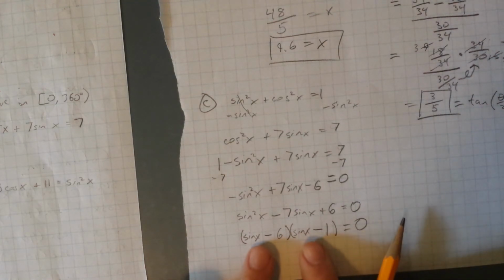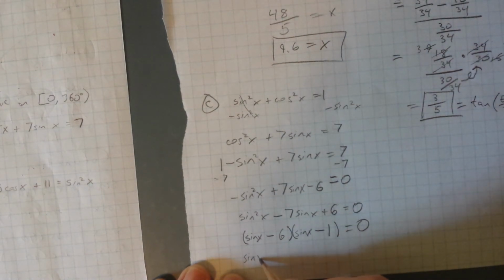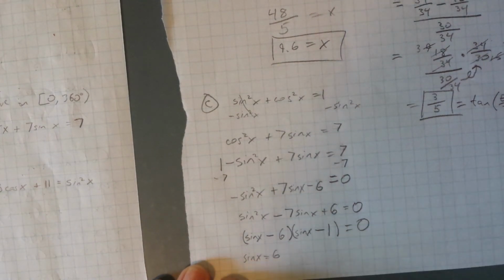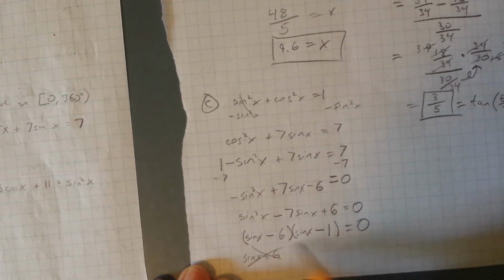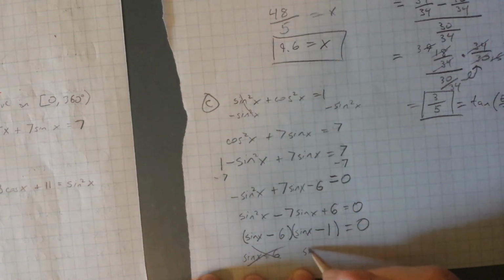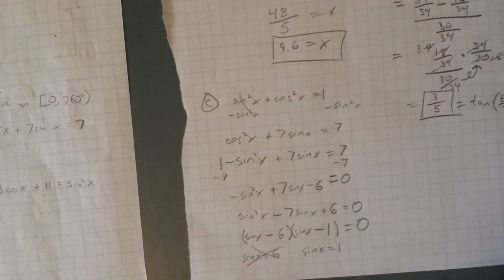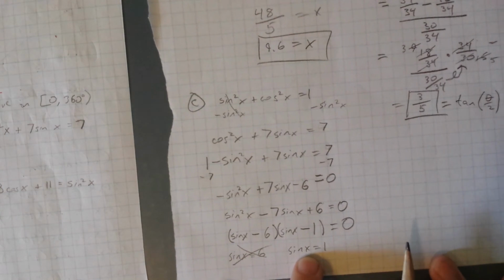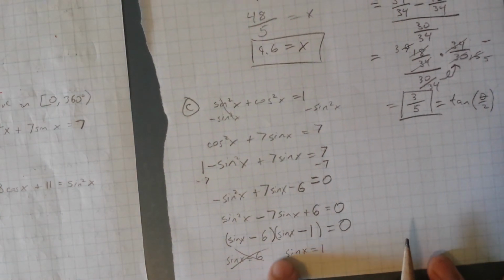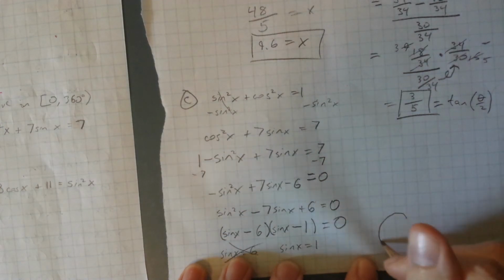Once I have it factored, I need to set each factor equal to 0. So either sine of x is equal to 6, and we all know that can't happen, or sine of x is equal to 1. That sounds more like it. And so all we need to decide is what angle would make the sine of x equal 1. So what angle has a sine value of 1?